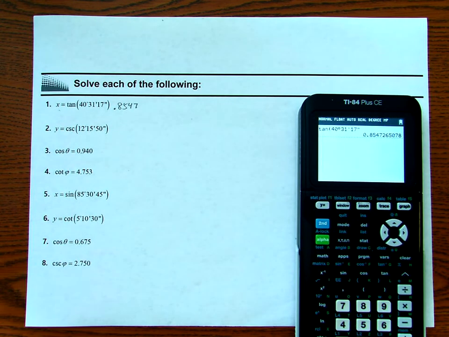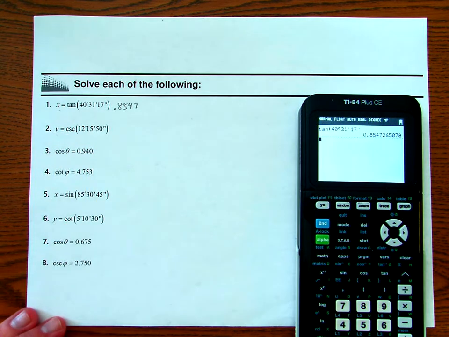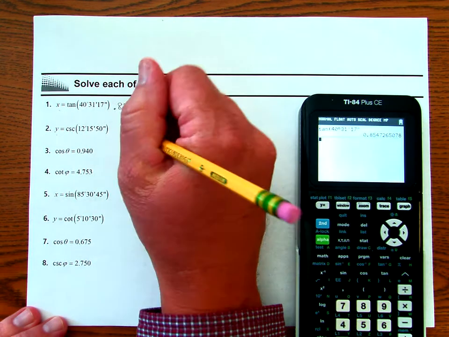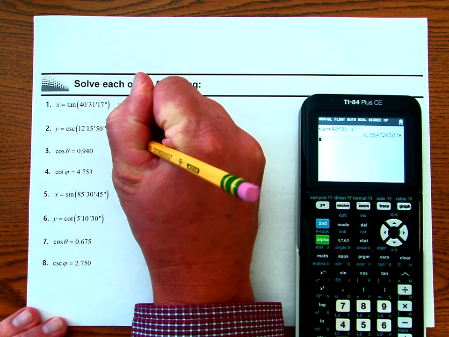All right, second problem here, the cosecant of 12 degrees, 15 minutes, 50 seconds. So the fact that the variable is by itself means we just have to get this typed into the calculator. Well, we don't have a cosecant button on our calculator, so what we have to do is use the reciprocal function. Cosecant is the reciprocal of sine. So we're going to type in our calculator 1 over the sine of that angle.